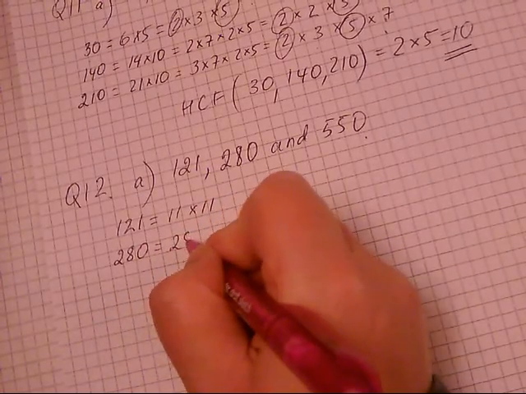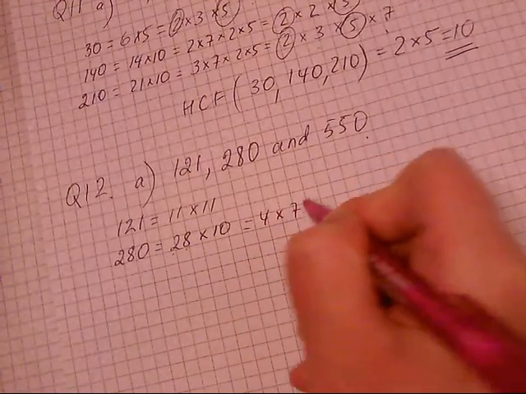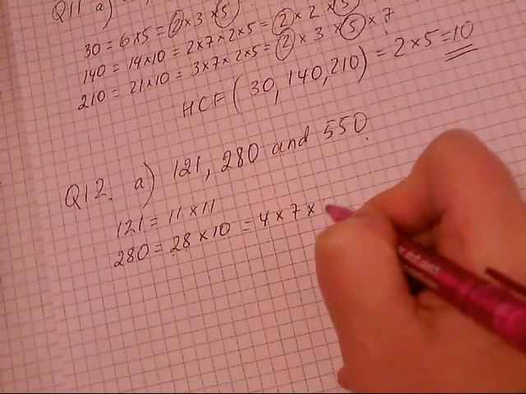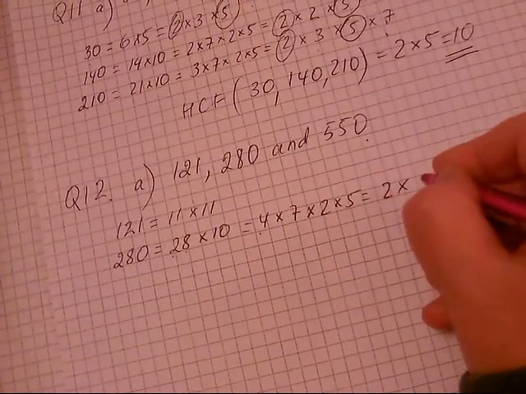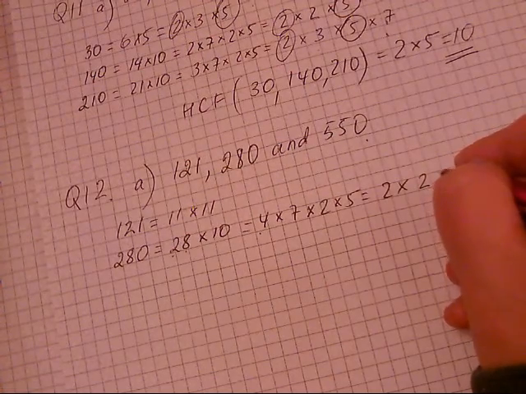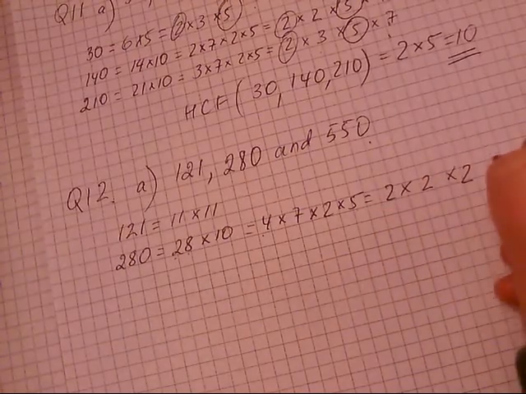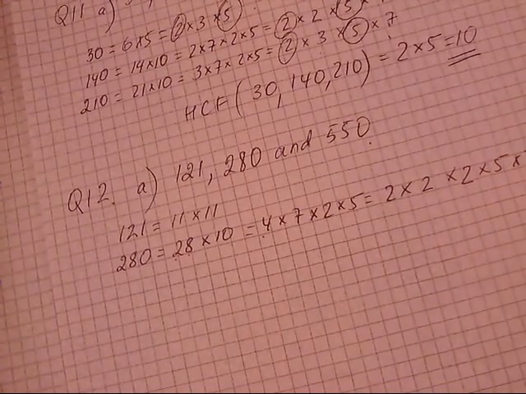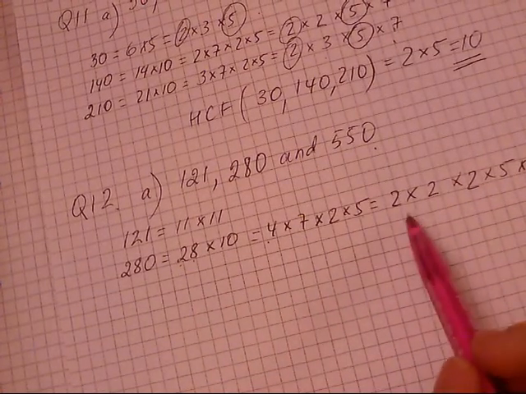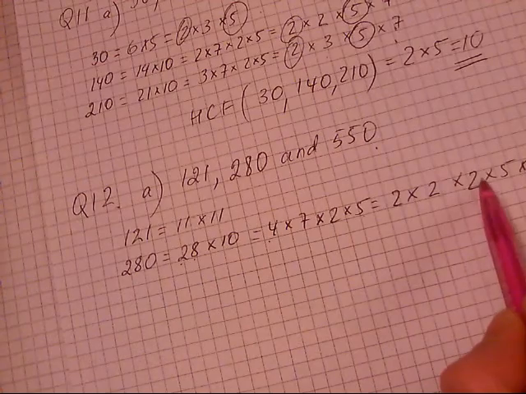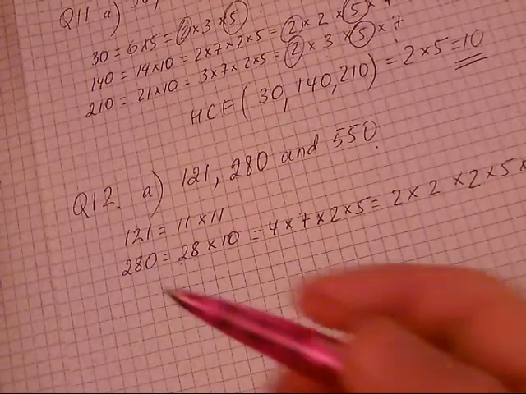280 is 28 times 10. 28 is 4 times 7, and 10 is 2 times 5. 4 is not prime, so I'm writing it as 2 times 2. And let's order them in size. Now we'll write 2, 2, then we'll write 5, and then we'll write 7. So each factor is a prime number, and it is indeed 28. You can check: 4 times 7 is 28, and this is 10, so 280.